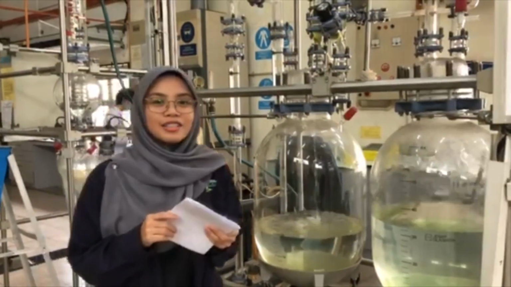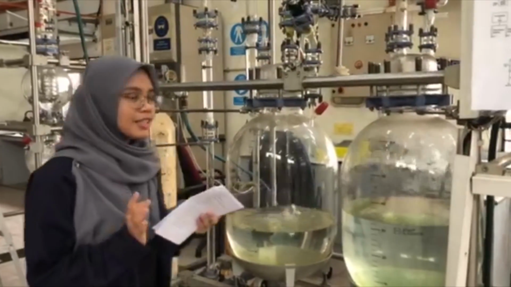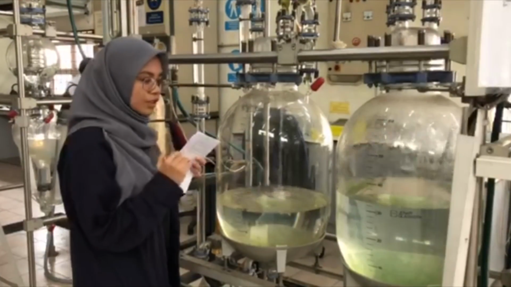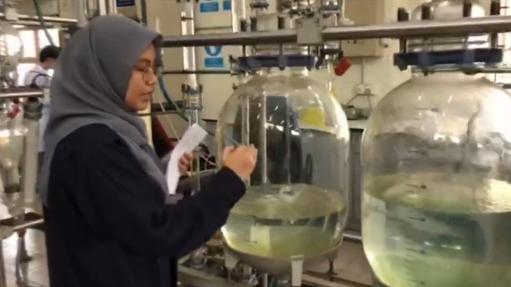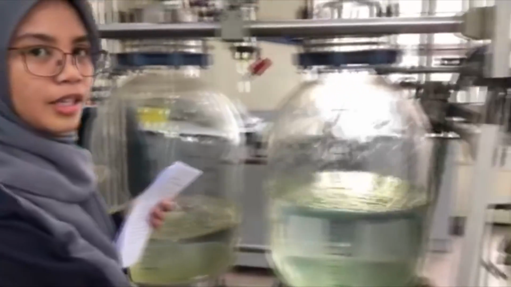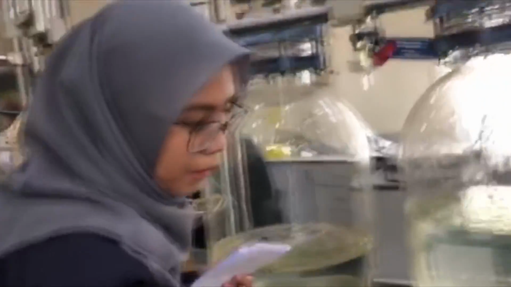So today I will explain about the absorption column. Firstly, this is tank B1. Tank B1, we need to fill it with water about 3/4, and then this water will be transferred to the pump 1. But in order to control the flow of water to the pump, this is the control valve. So this valve will control the flow of water to the pump 1.